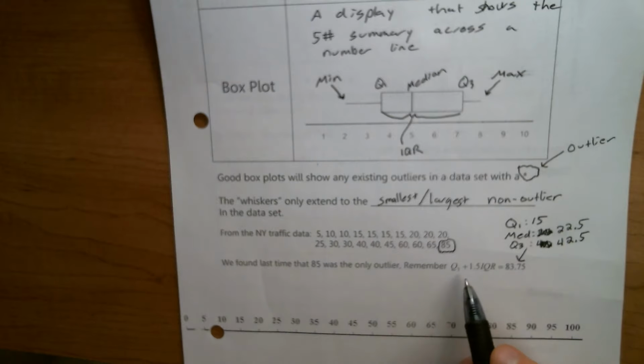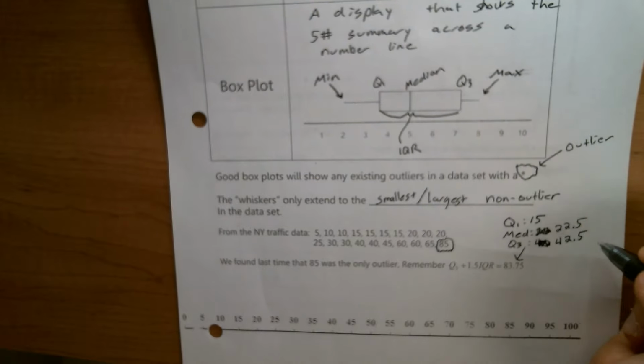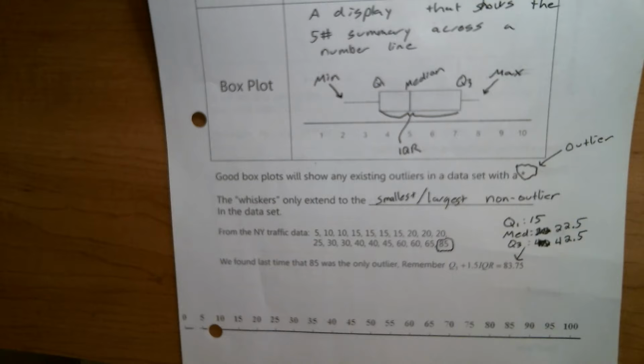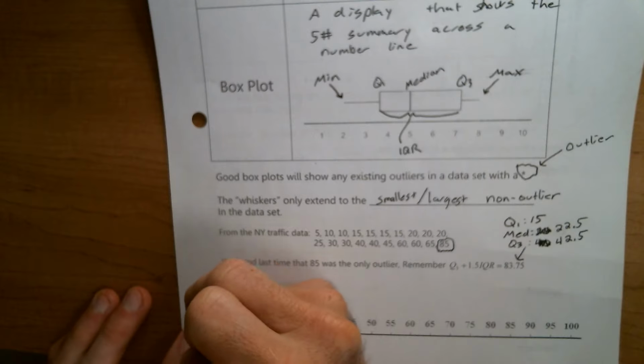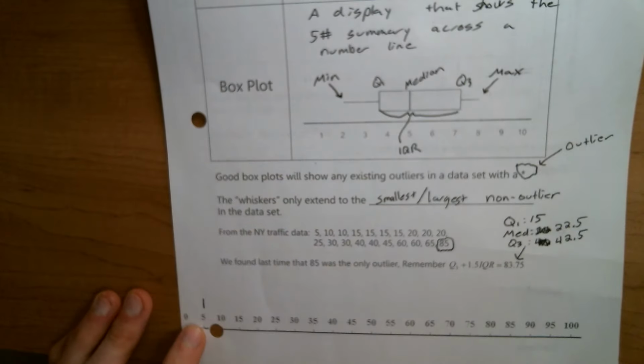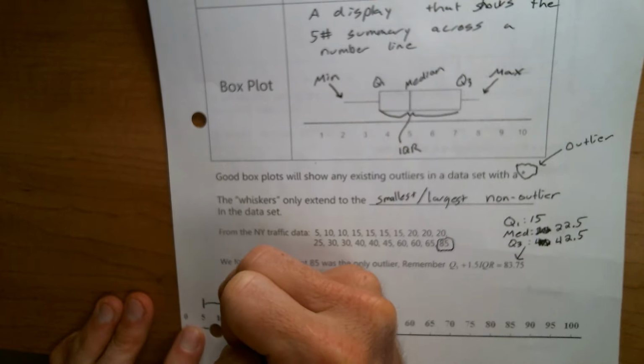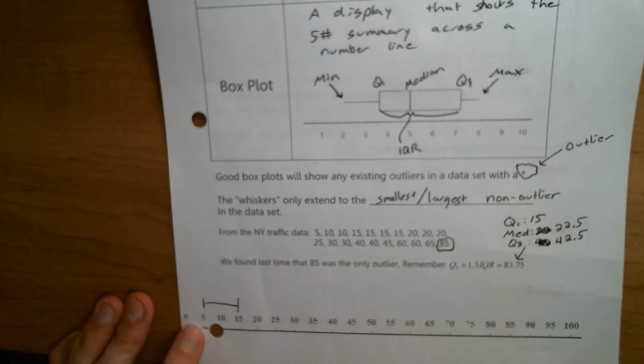Using our formula, Q3 plus 1.5 times the IQR. Remember, the IQR is just Q3 minus Q1, would get us this benchmark of 83.75. So if we were going to make a box and whisker or a box plot for this data set, we'd start with the min, which is 5. Now, that is not an outlier, so our whisker can start right at the 5. That's fine. We're going to go until we get to Q1, which is 15. That's where we're going to start making our box.